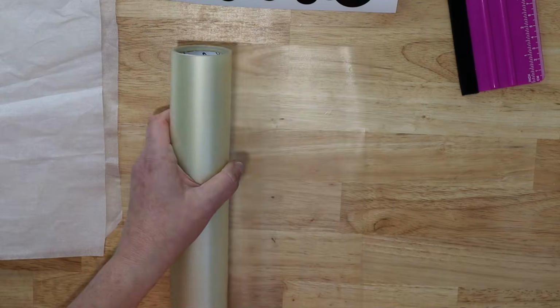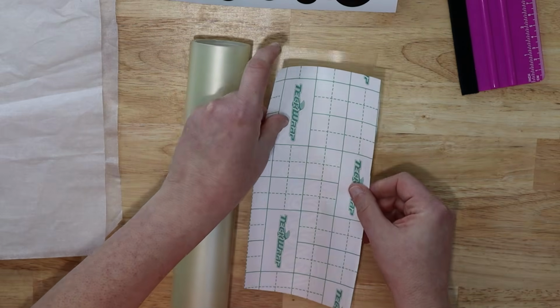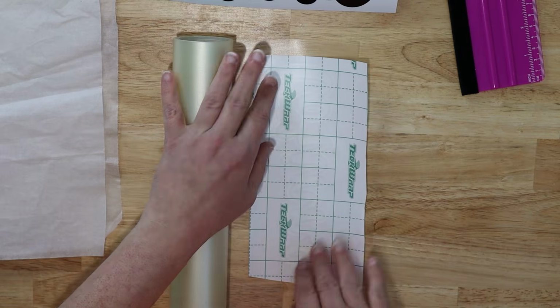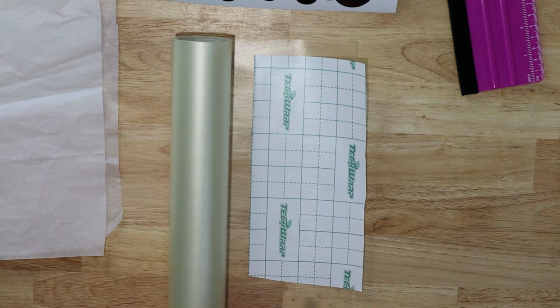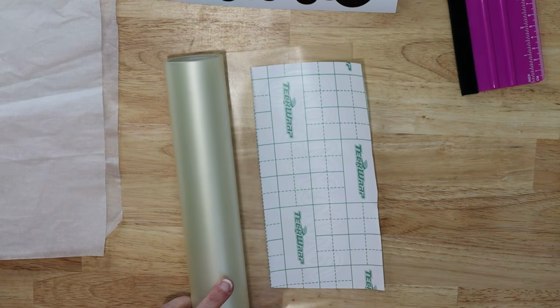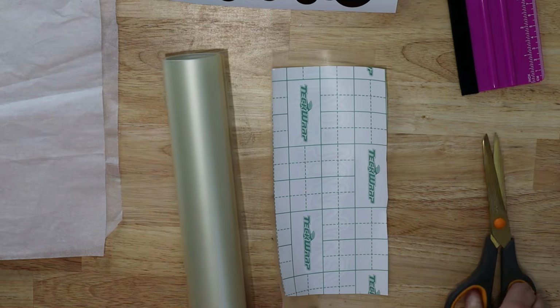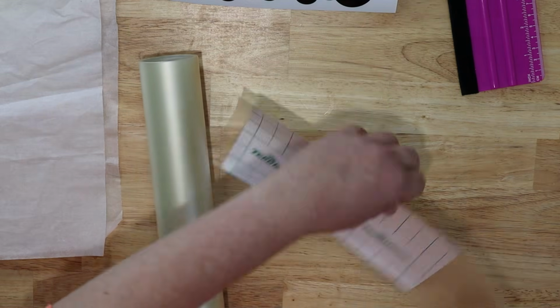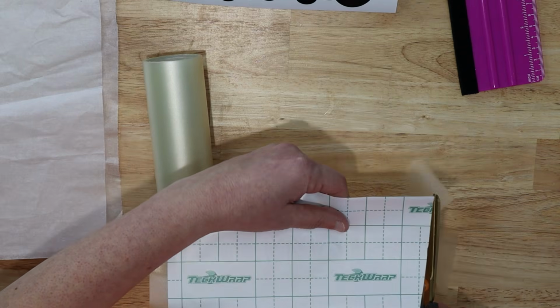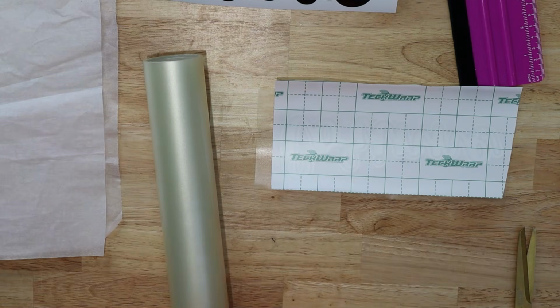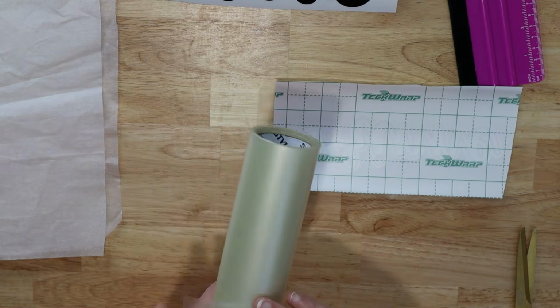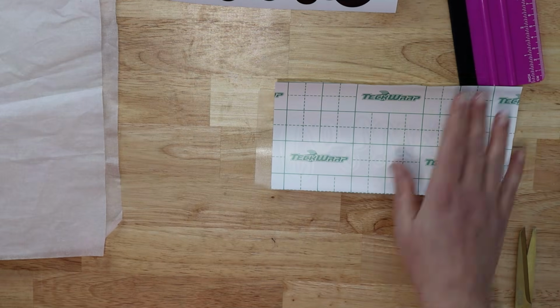And if you guys haven't watched me before, you know that my trick is to always place the vinyl onto the transfer tape and not the transfer tape onto the vinyl. I saw somebody doing it the other way the other day on TikTok and it reminded me how hard that is. So this is a much easier way to do it. And then you can always save your little scraps here. They're great for little pieces. I either stick them back to the roll or put them on the side of my toolbox, whatever it may be.